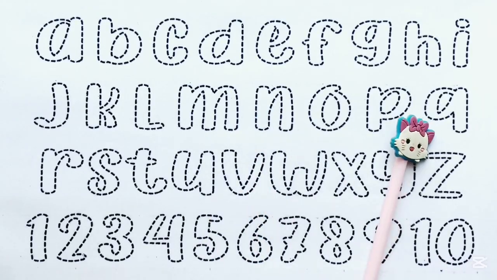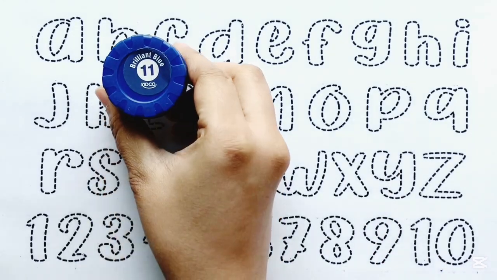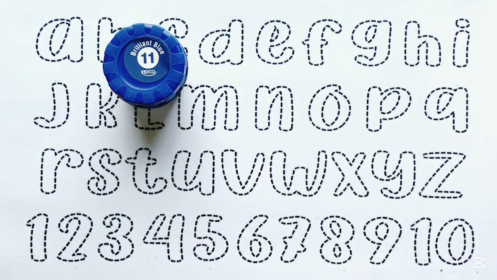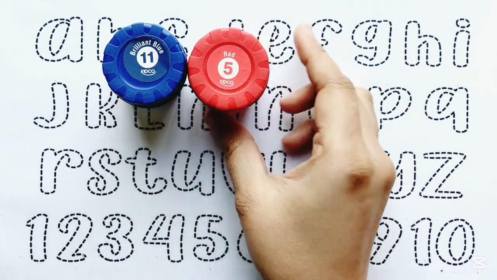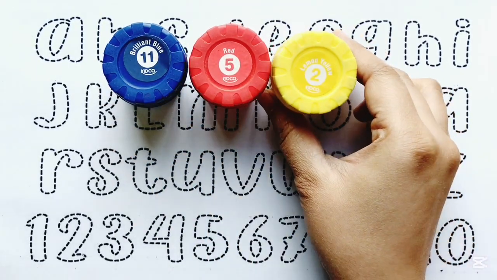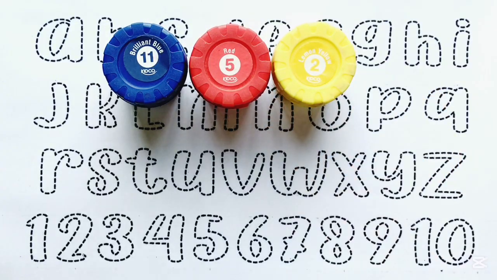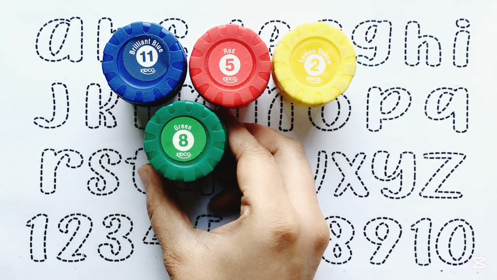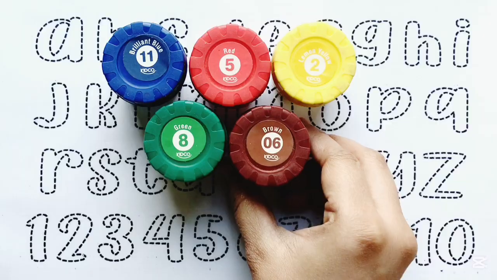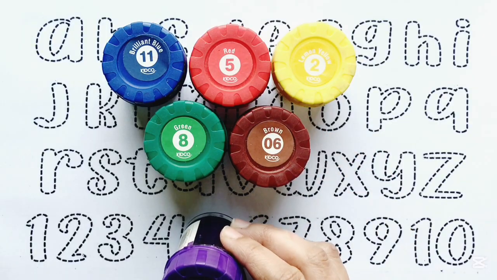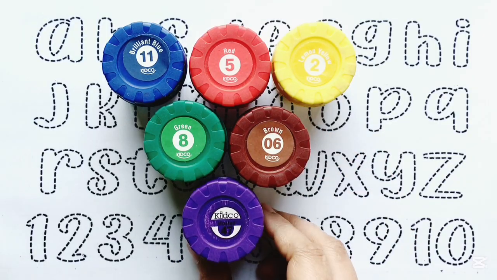One color's name. Let's start. Blue color. This is a red color. This is a yellow color. This is a green color. This is a brown color. And this is a purple color.